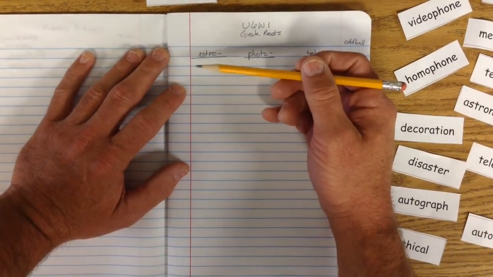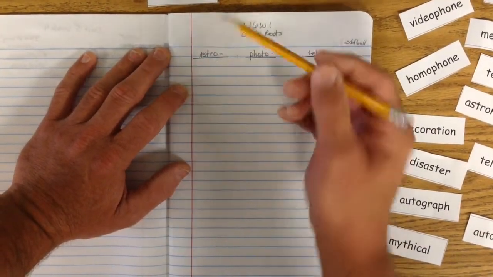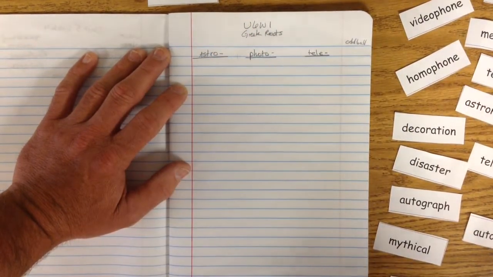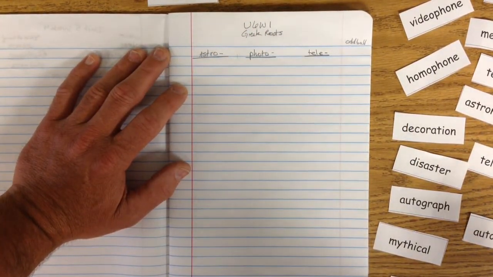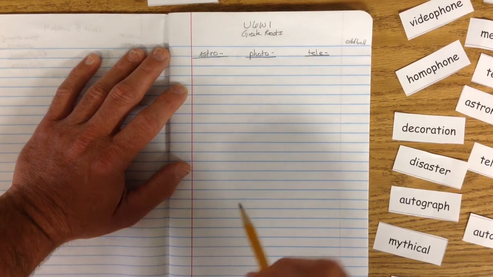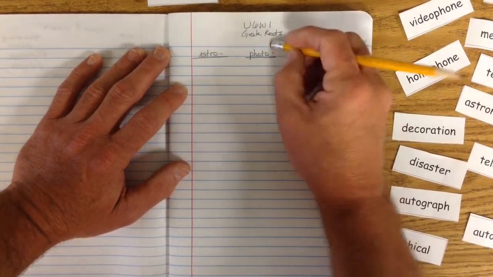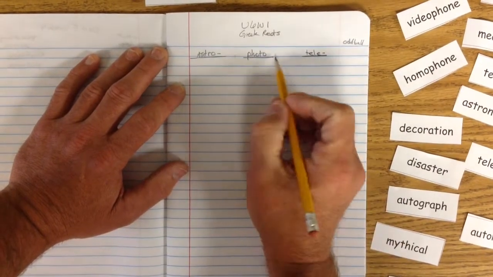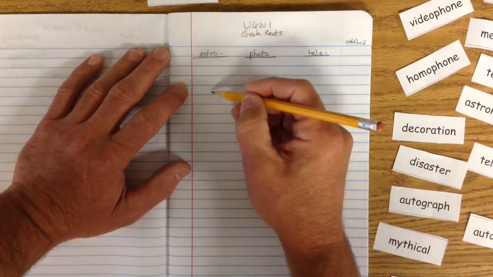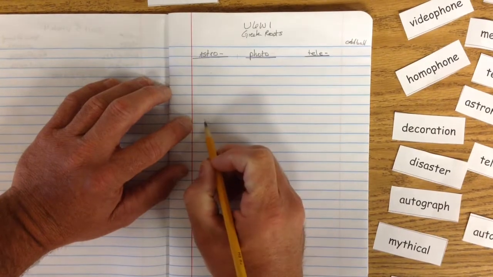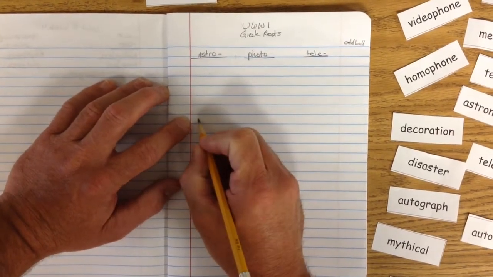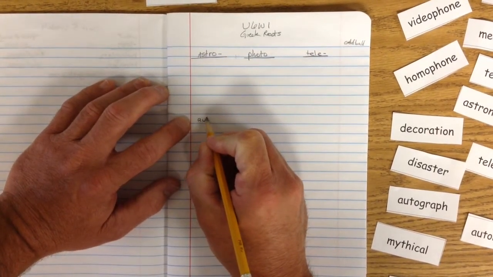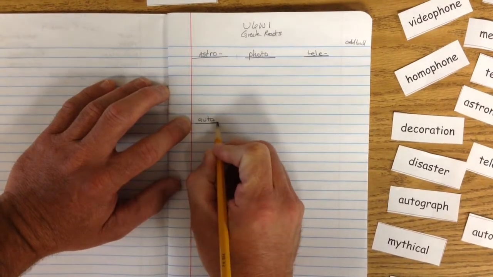We're going to go down about 6. Let's see. 1, 2, 3, 4. Yeah, let's go down 6. 5. Oh, you know what? I can't put a dash by photo because there are some that have it before and after. So go 1, 2, 3, 4, 5, 6. So the 7th line down, we're going to start with auto, underline.